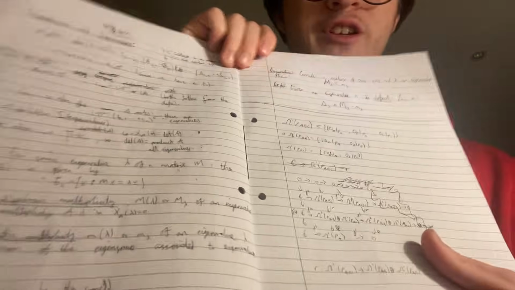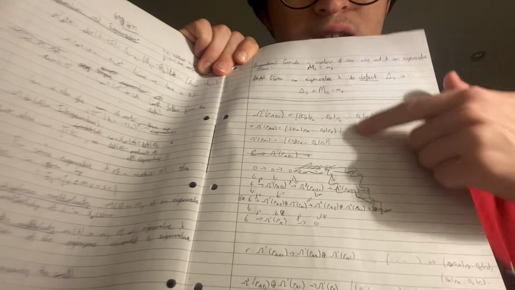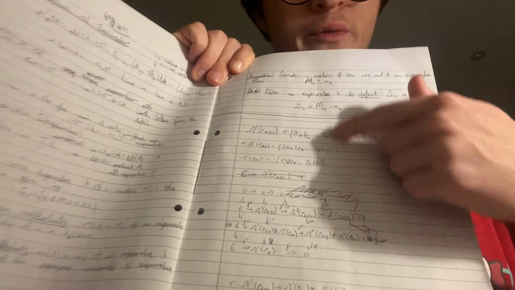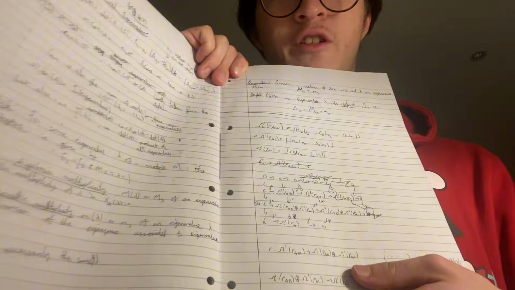Then we have, oh yeah, I took notes on eigenvalues and eigenvectors, just because they were important. I have some work here on entanglement cohomology. I think this is all fruitless, but you can see I was thinking about it at some point.